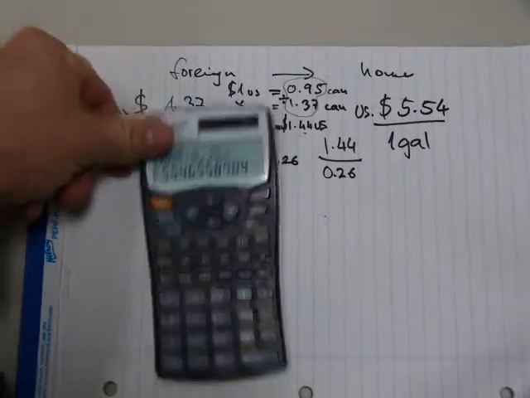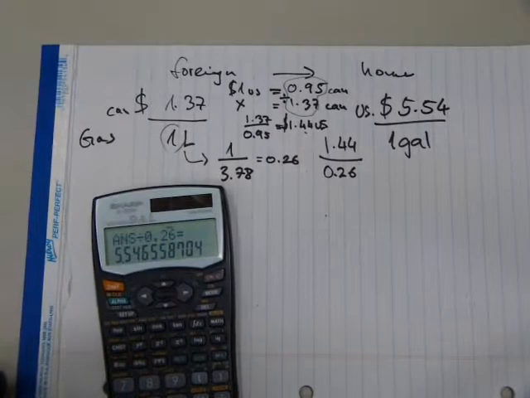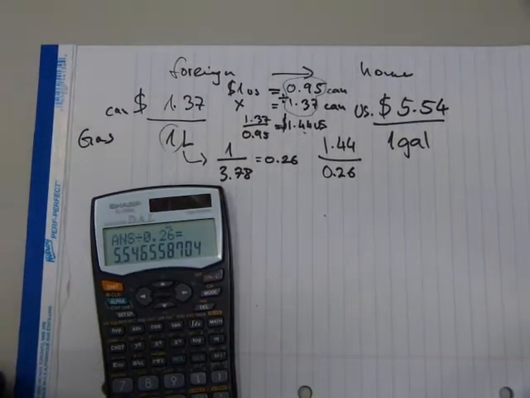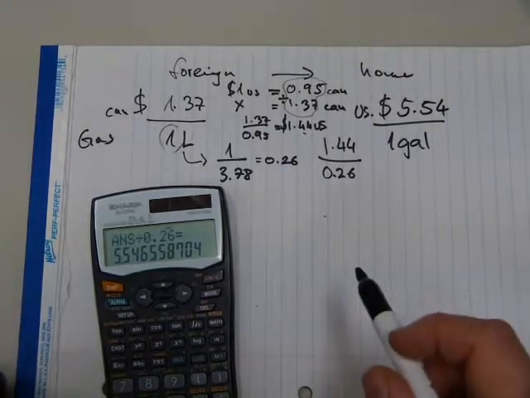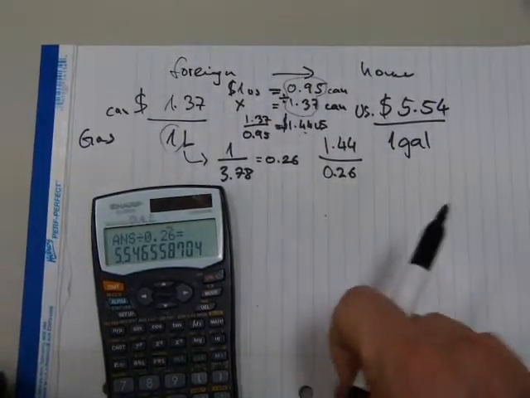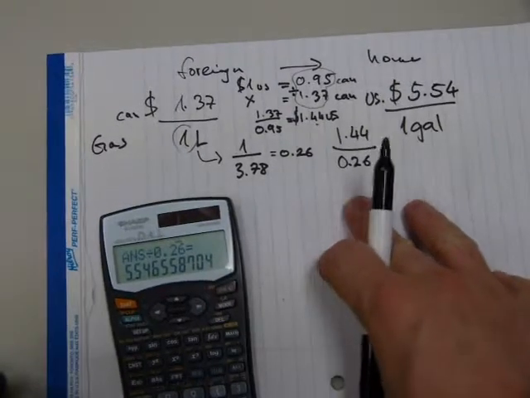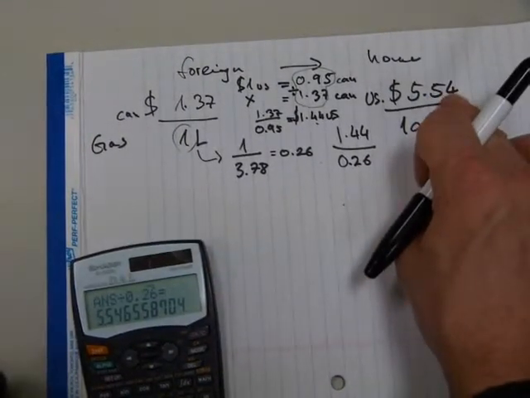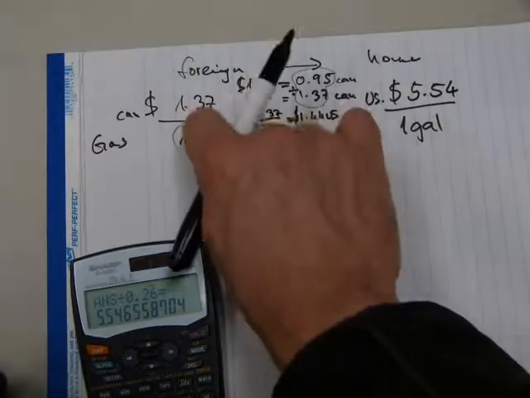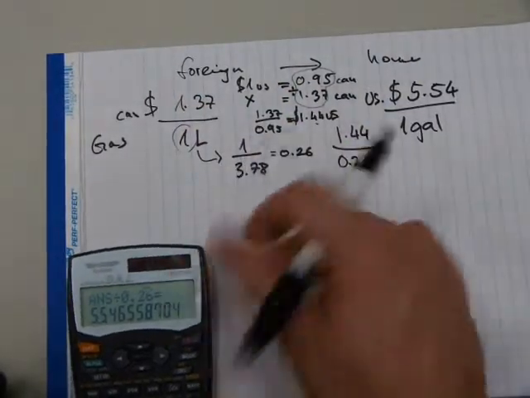That's why you don't want to go and buy gas in Canada. The math just doesn't work out really well. But the prices are what they are. Now, again, how did we get 5.54 starting with 1.37? What exactly happened here?